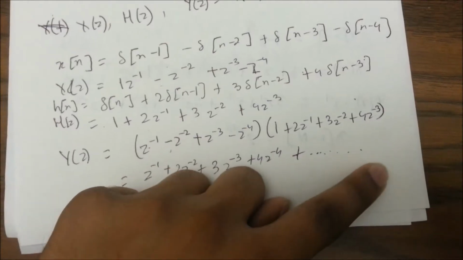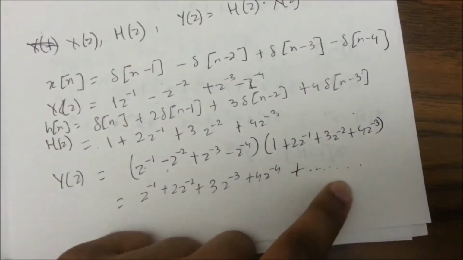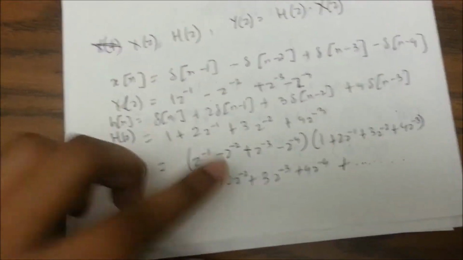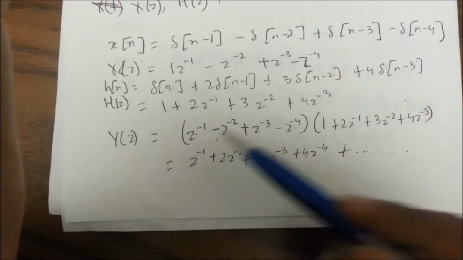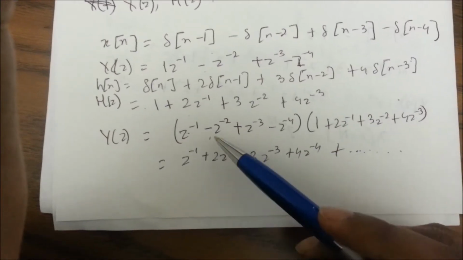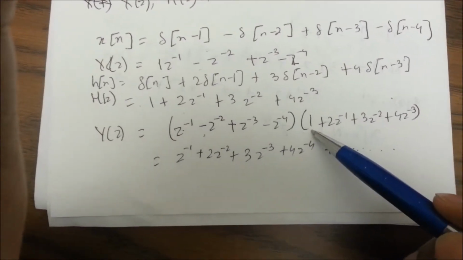I'm not doing all the calculations, I'll leave that for you, but I'll just show you. Once you do all this, you'll get like terms. For example, here you have z to the power minus 2, and if you multiply this by this, you'll also get z to the power minus 2.